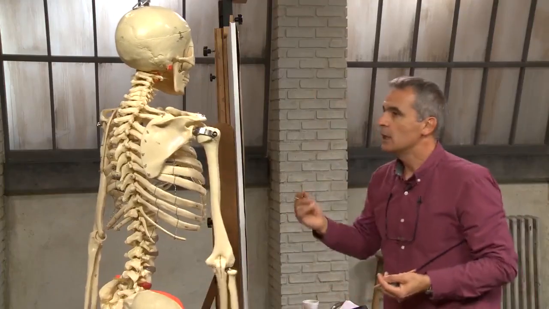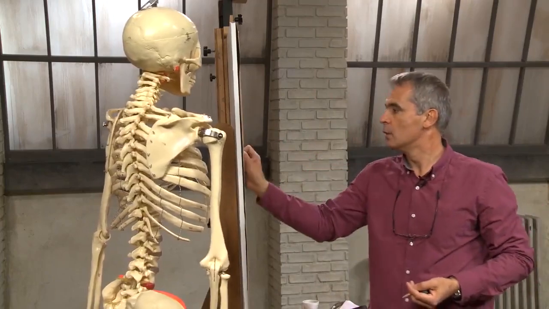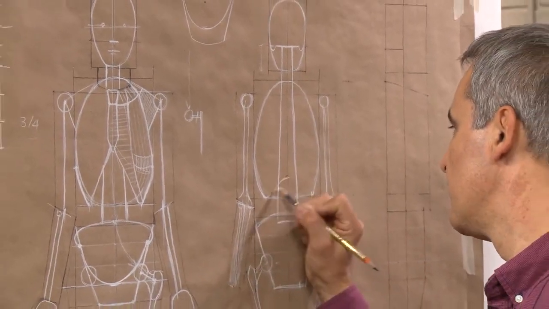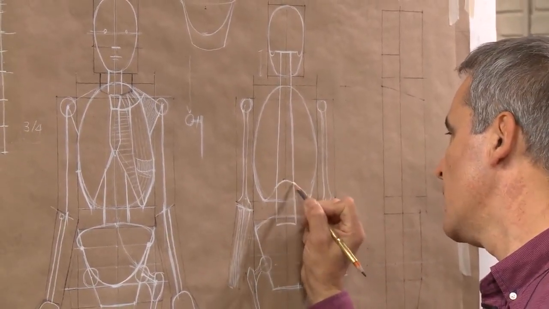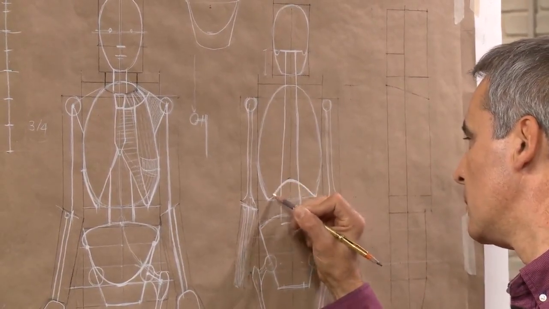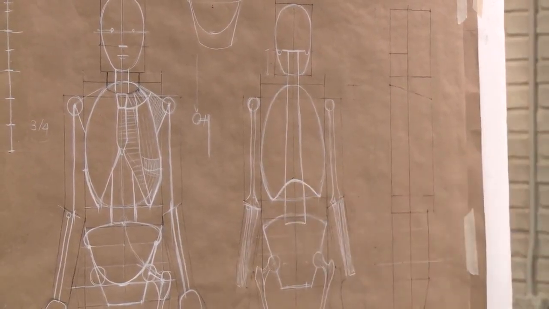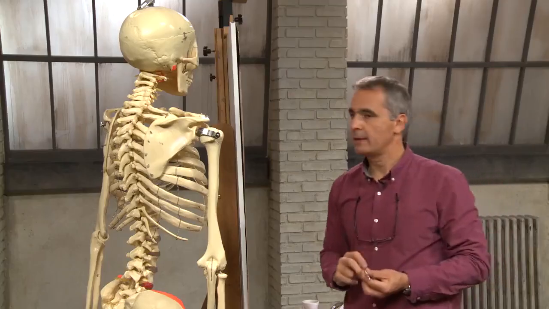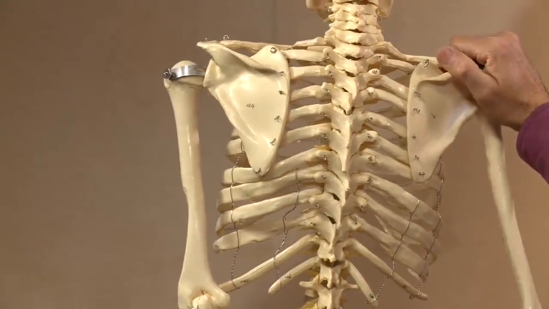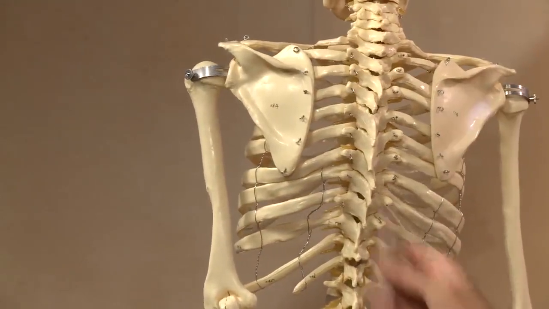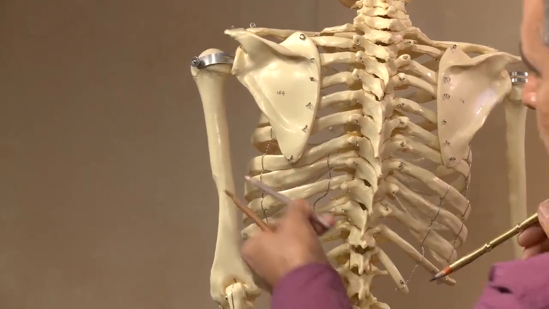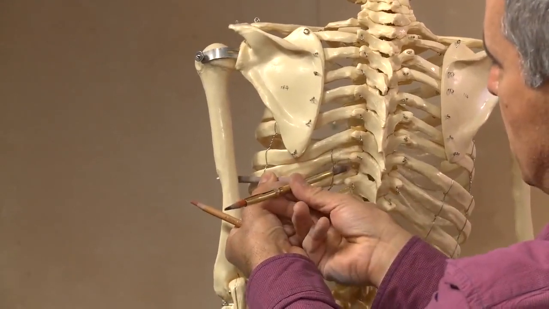Okay, so let's take 1/3 of a head, move it up here, and now what I'm going to do is come up from these 2 corners and create the posterior inferior margin of the rib cage. Now I need to know, let's go back to the skeleton here. Now we'll see how there is a ridge in here, a change of angle between the ribs coming this way and the ridge moving in this way.